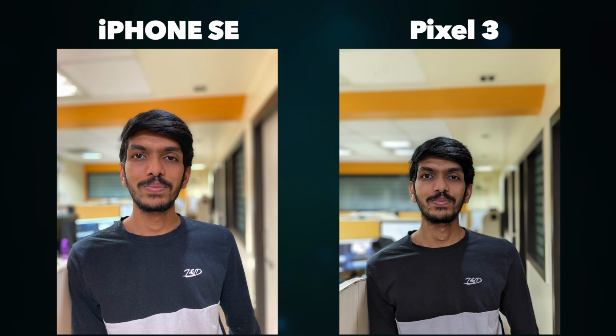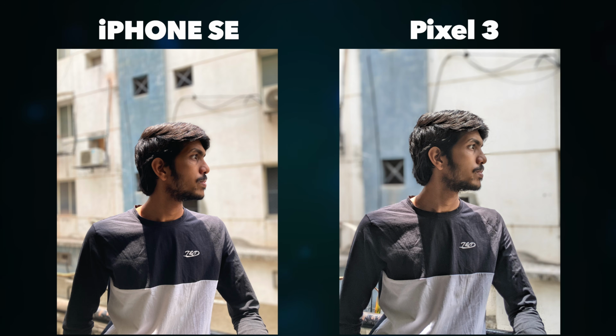Now if I want to compare this particular image in terms of background blur, then I would definitely go with iPhone SE because it is giving that proper blur effect when compared to Pixel 3 when a human subject is in the frame. Pixel 3 is not bad, definitely it is good, but in terms of background blur, I would go with iPhone SE in this particular picture. Now there is another picture with a human subject, which is me, and in portrait mode you have great edge detection in both the devices and the background is properly blurred.